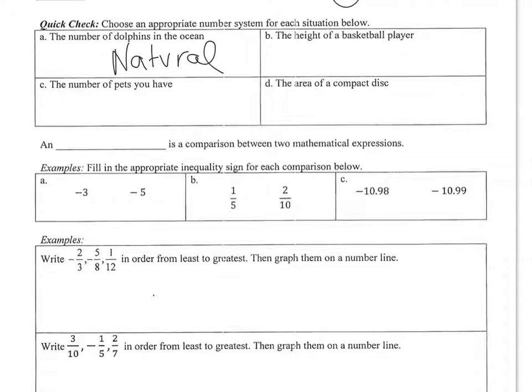The height of a basketball player. So I kind of asked myself, can the height of a basketball player be a fraction? And yes, it can be a fraction, so I'm going to use rational numbers. And to be more specific, since I don't want to have negative rational numbers, I'm just going to write positive rational numbers.